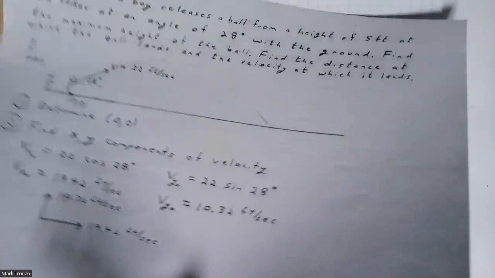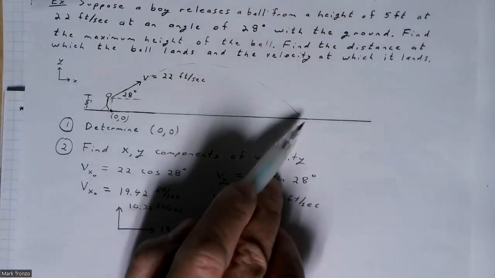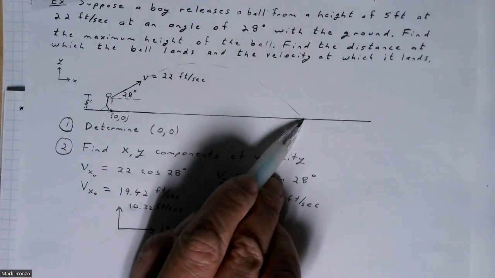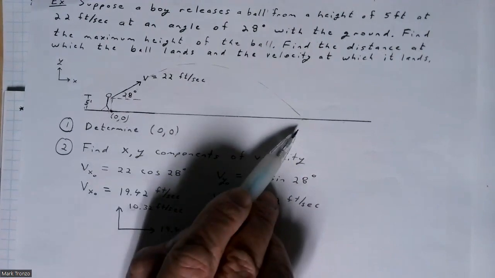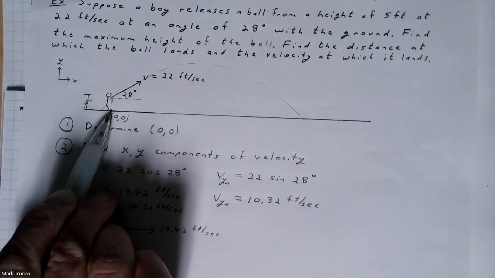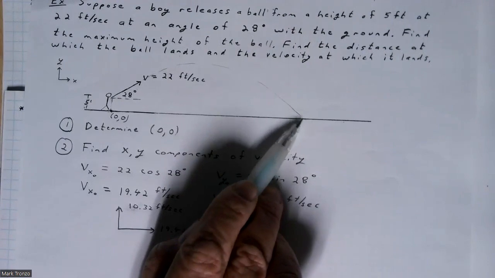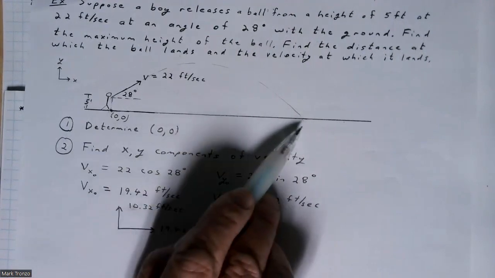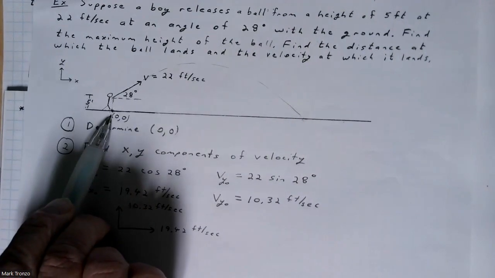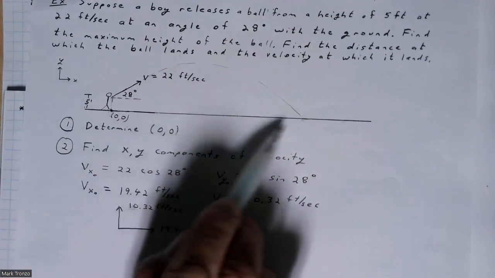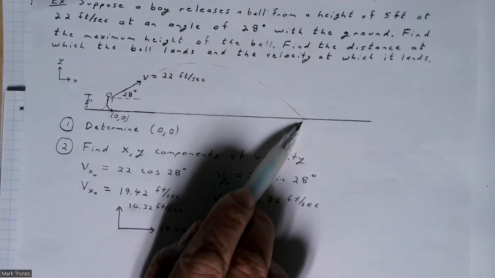Now we have to say to ourselves again, where is the ball going to hit the ground? It's going to hit over here somewhere. Of course, we don't know the x coordinate. We do know the y coordinate since this is level with our starting point, and this starting point here was 0, 0, then y has to be 0 here.